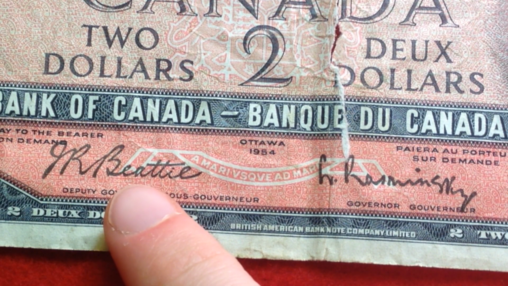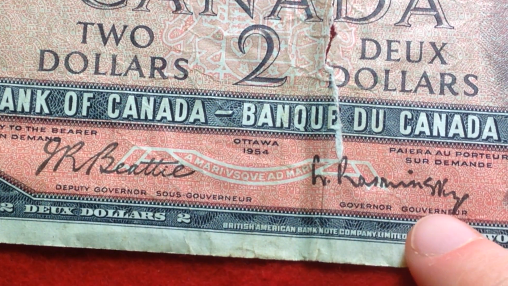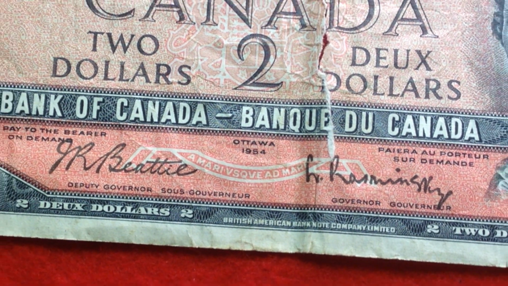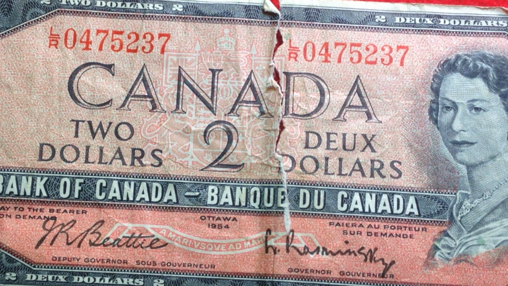So it looks like I've got the Beattie right here, and then Rasminsky on the right side right here. So if I were to look up the price of this, the first thing that I would do is look up the price for this specific signature right here, look at the price guide table for that specific bill, and then look at the quality of the bill itself.